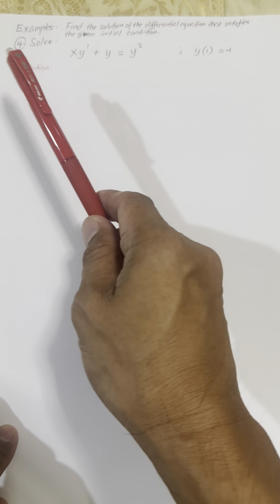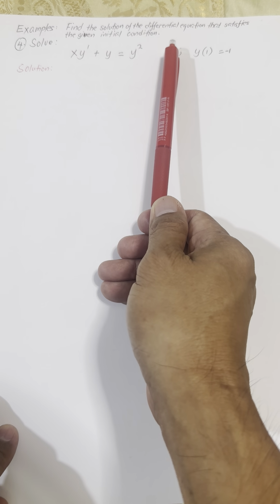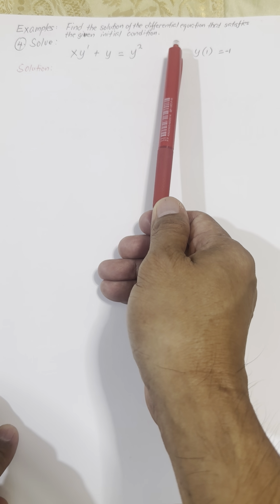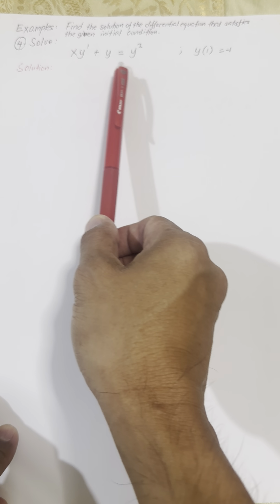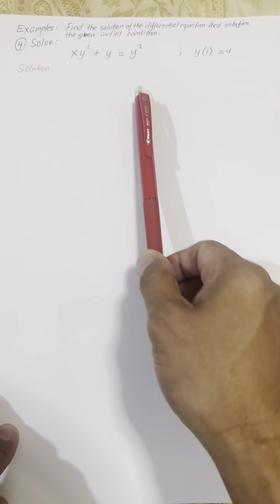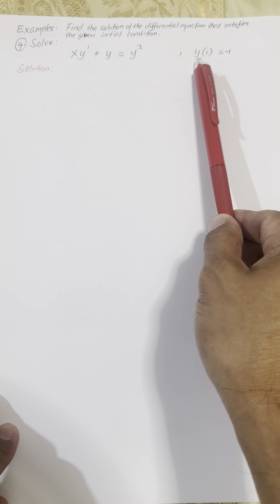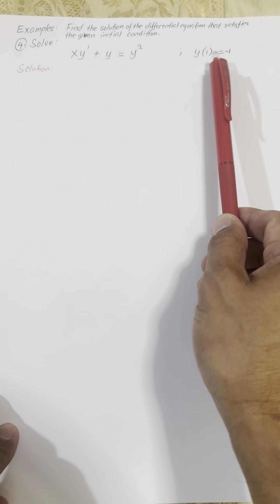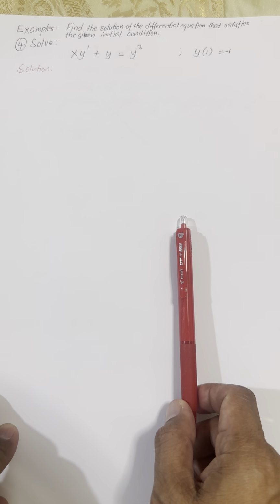But sometimes the problems will really give you details of what you need to do. Like for example, for this fourth example, we have: find the solution of the differential equation that satisfies the given initial condition. So we are given the differential equation, and this is what is meant by initial condition: y of 1 is equal to negative 1.